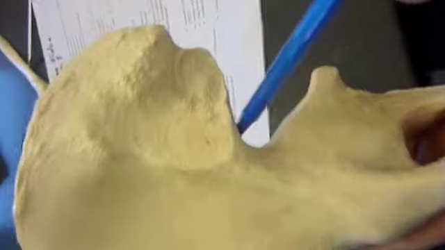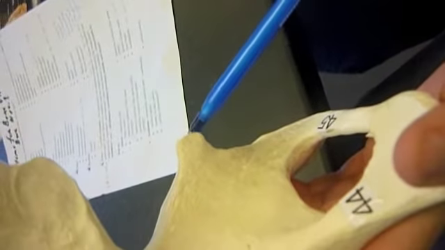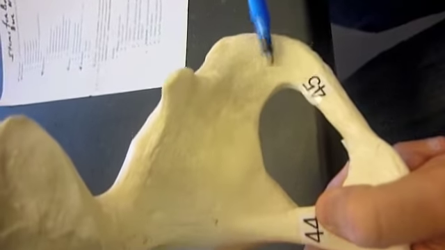This is the greater sciatic notch. This is the iliac fossa. And this is the acetabulum. Now this is the ischial ramus. This is the ischial spine. This is the lesser sciatic notch. This right here is the ischial tuberosity. And this is the ischial ramus.